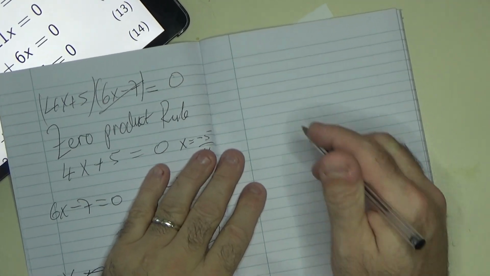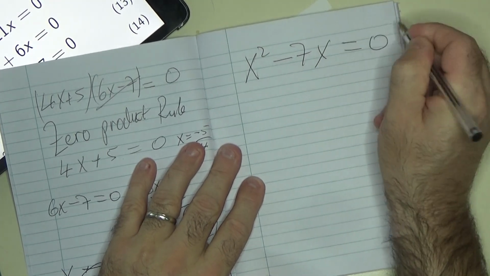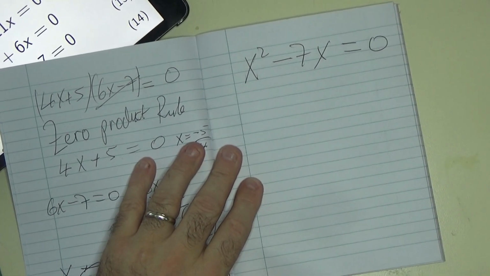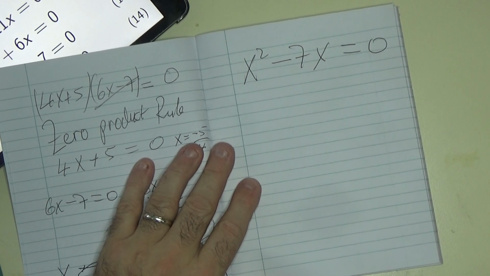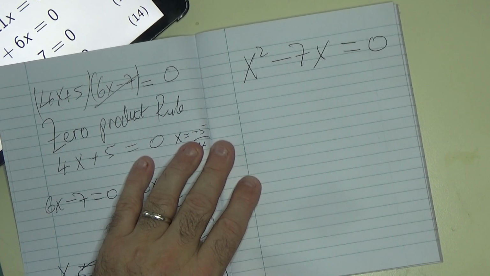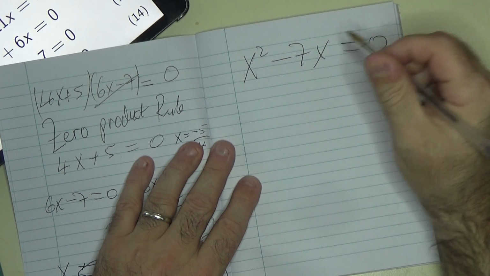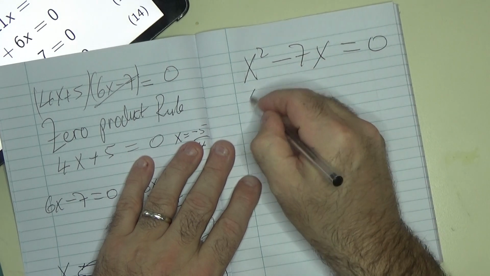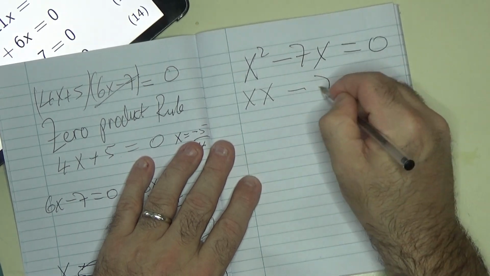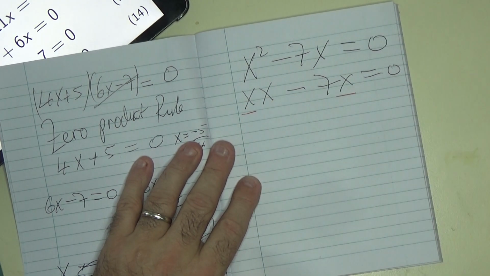So the next question: x squared minus 7x equals 0. Now, we have to solve this algebraically. We can think of it in terms of a diagram, but let's think of it algebraically. And x is common to both. In expanded form, you can clearly see there's a common x.